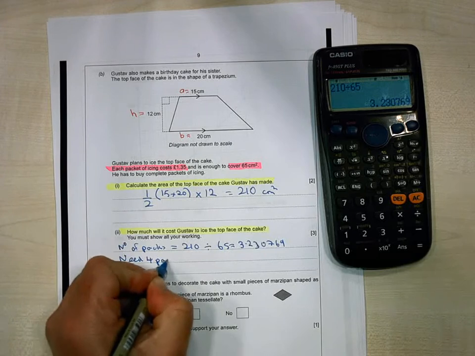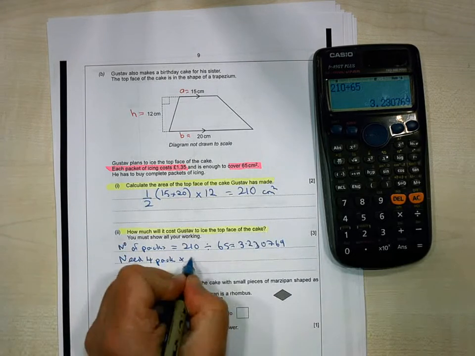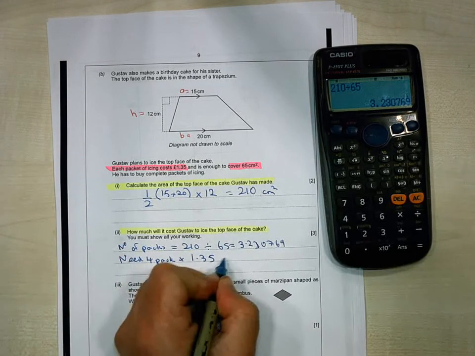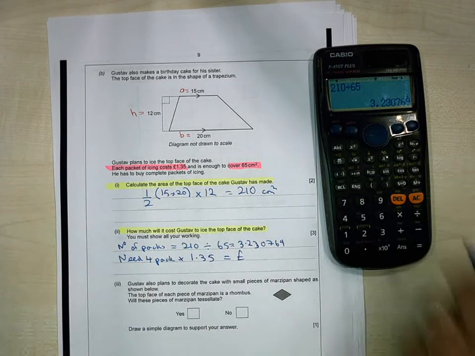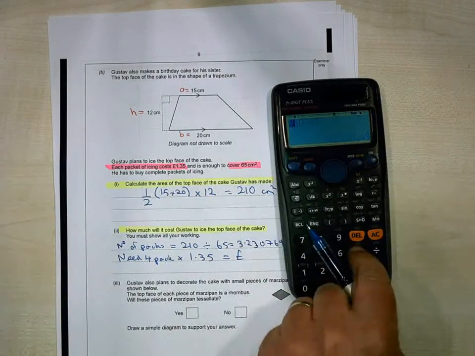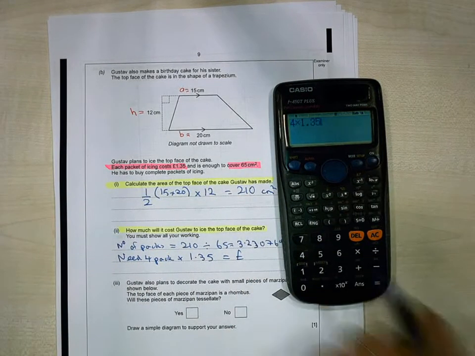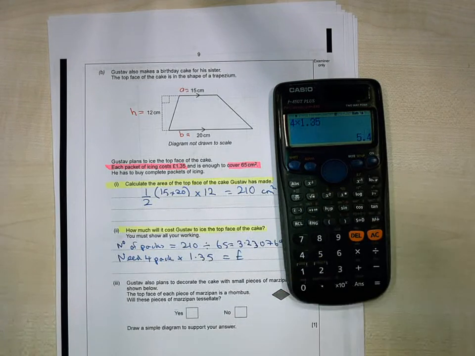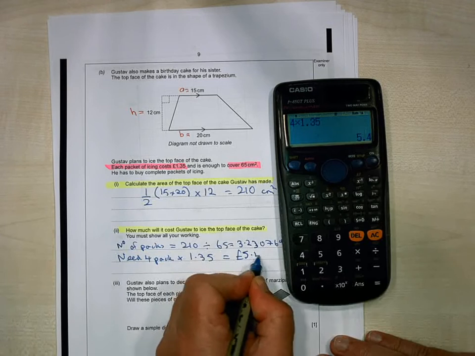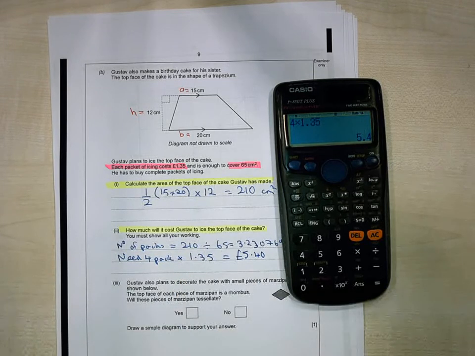And they each cost £1.35. So the total bill for me is 4 times £1.35, which is 5.4, which in terms of money is £5.40.